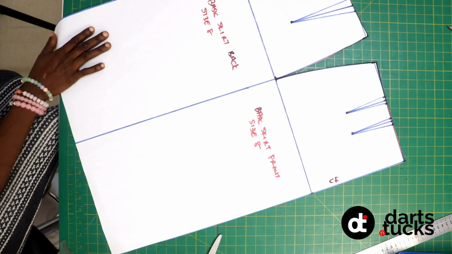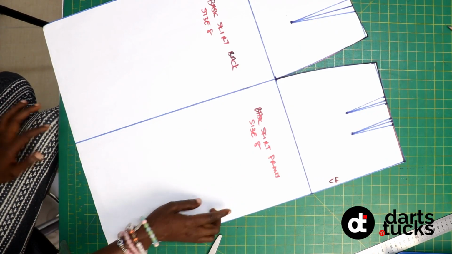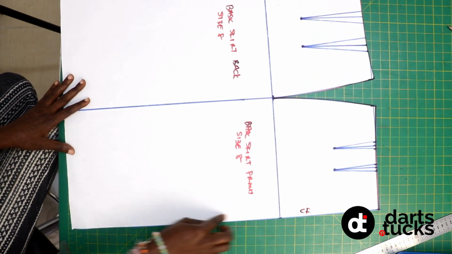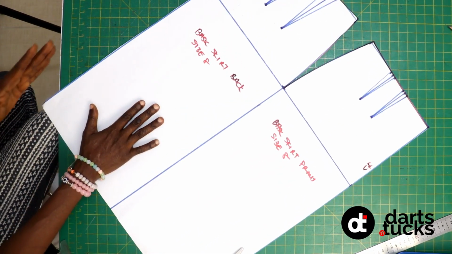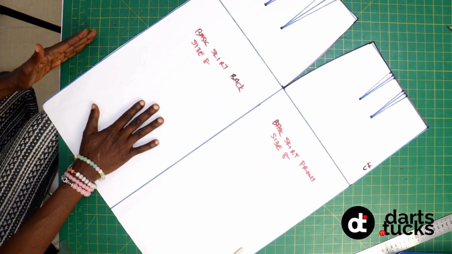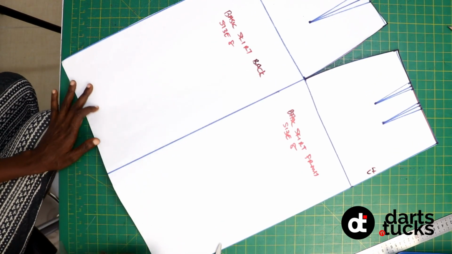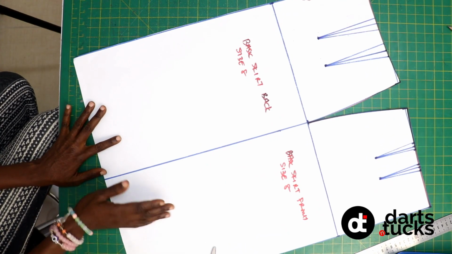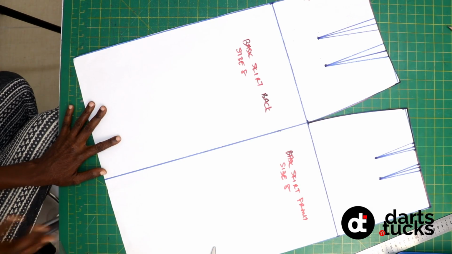Center front, center back. The center front is placed on a fold. You fold your fabric, and then this is the center. This is placed on the center. But the center back, you know that your center back must have seam allowance. Another thing is that this pattern does not have seam allowance. It is exact measurement. So if you are designing it, you must determine the seam allowance you want to add.